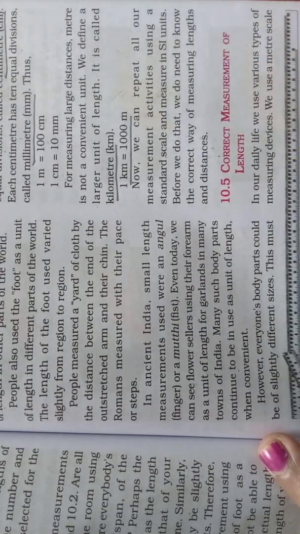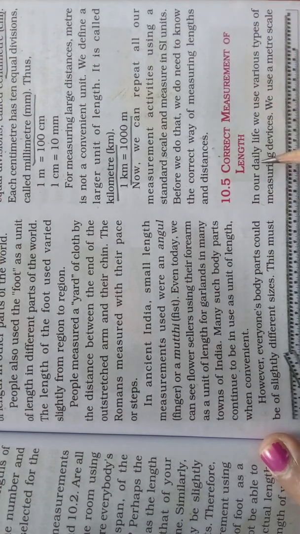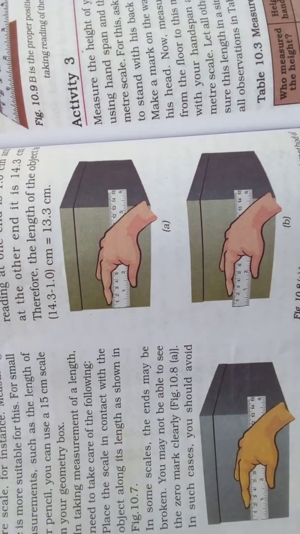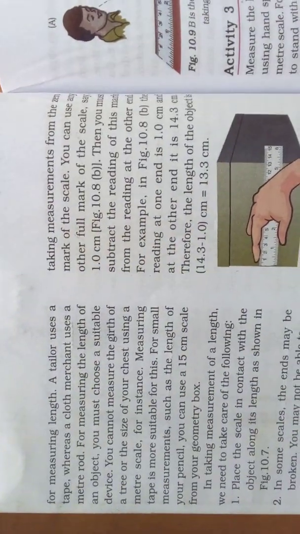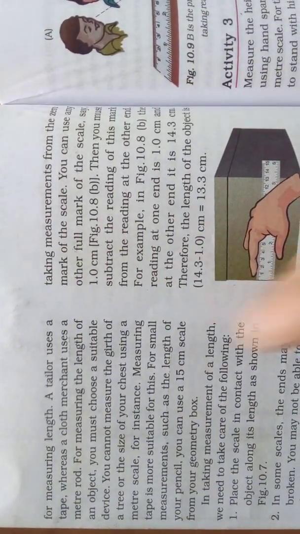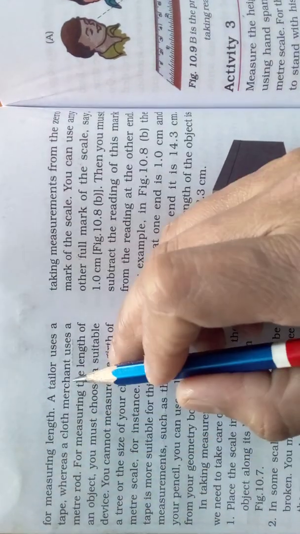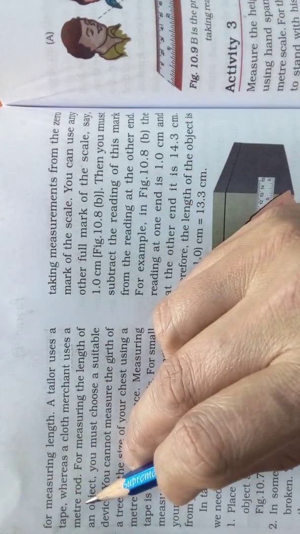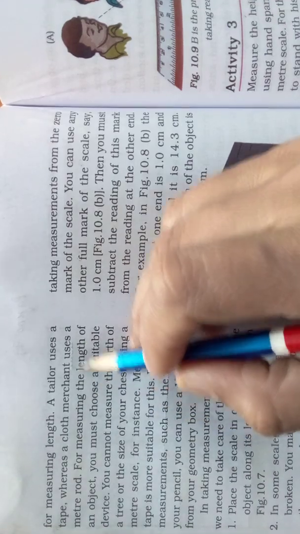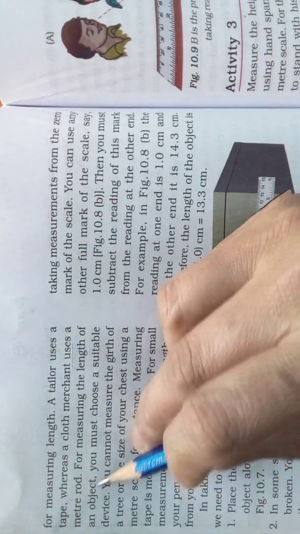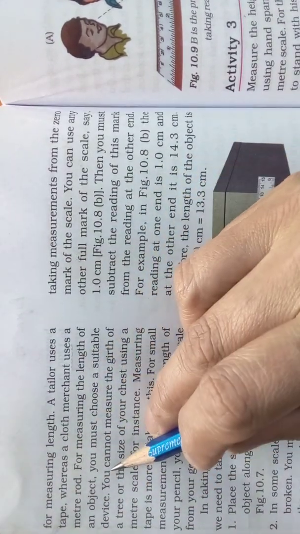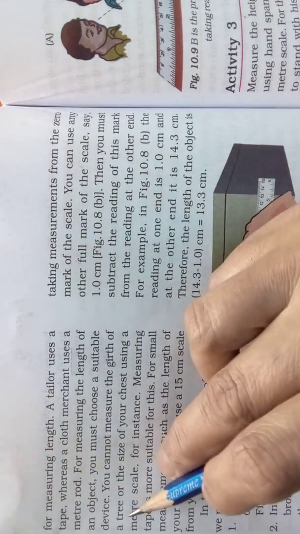Correct measurement of length. How to measure length. In our daily life, we use various types of measuring devices. We use a metric scale. See, come to my next page, children. For measuring length, a tailor uses a tape, whereas a cloth merchant uses a meter rod. For measuring the length of an object, you must choose a suitable device.